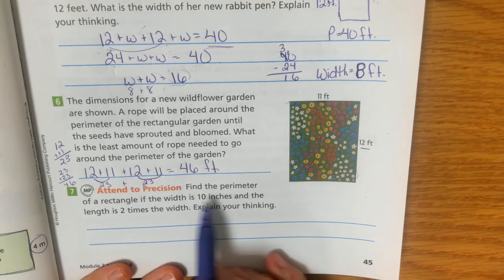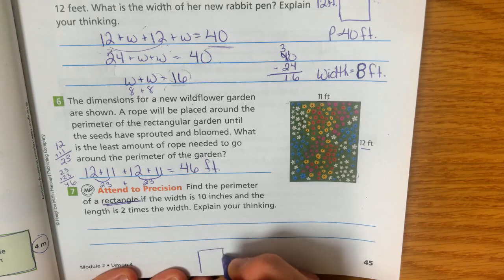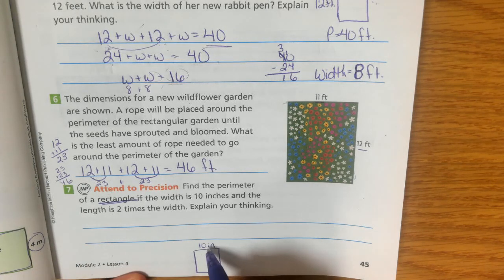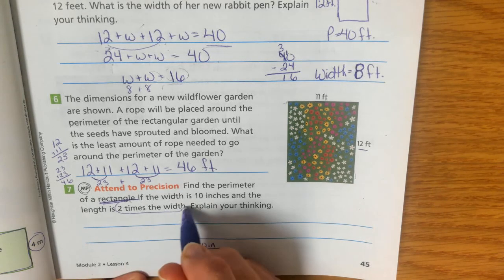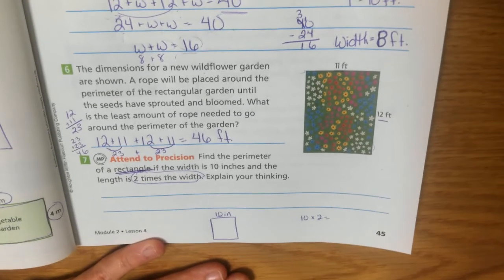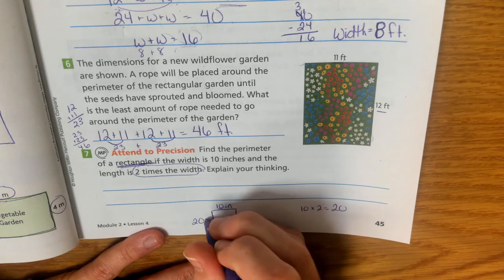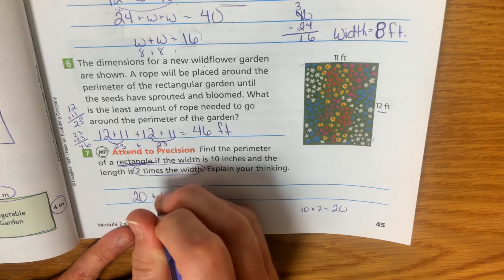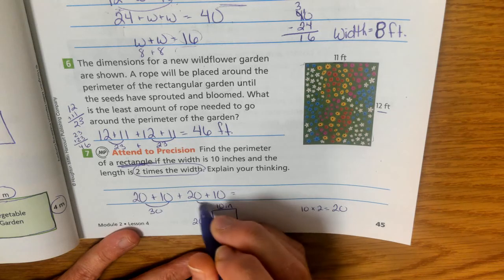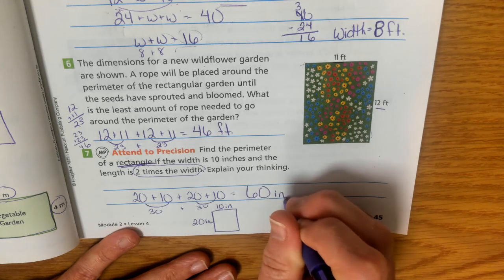Okay. Attend to precision. Find the perimeter of a rectangle, so we know it's a rectangle. If the width is 10 inches and the length is 2 times the width. So we know this is 10. This is 2 times that. What is 2 times 10? Can you see that okay? Sorry about that. 2 times 10 is 20. So the length must be 20 inches. So we have 20 plus 10 plus 20 plus 10. 20 plus 10 is 30. 20 plus 10 is 30. 30 plus 30 equals 60. And my label is inches.